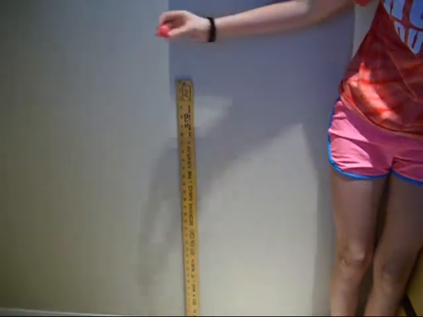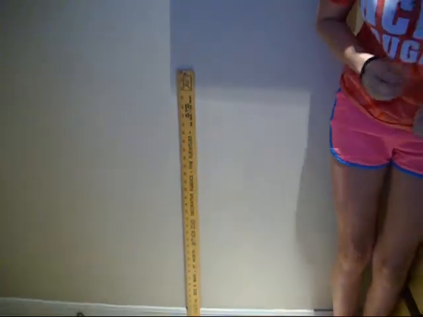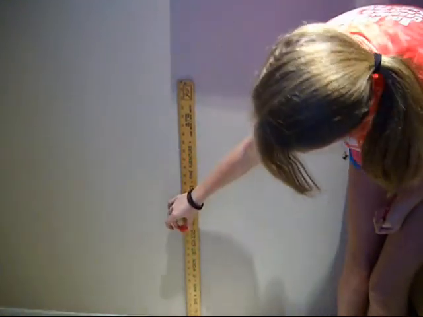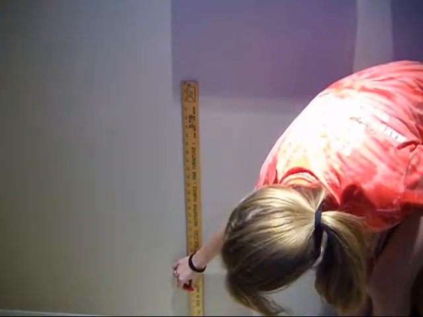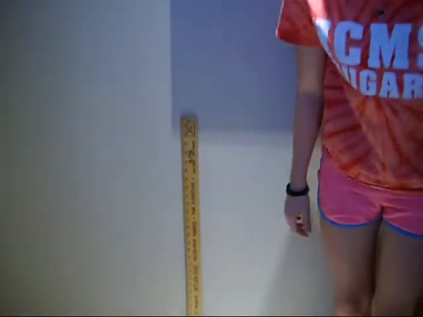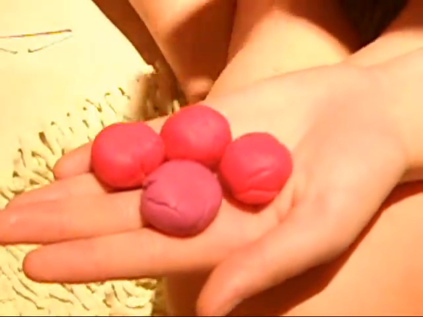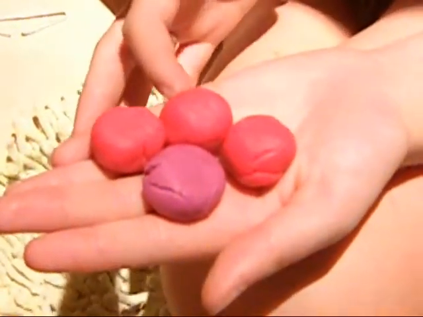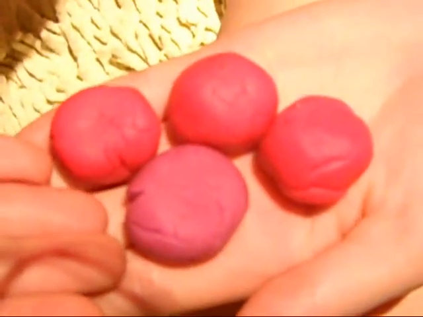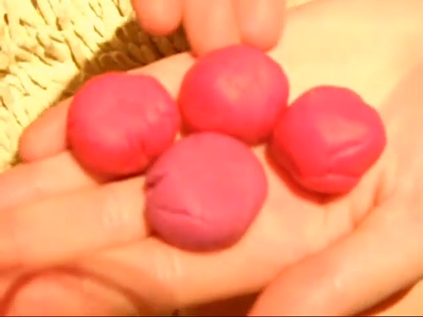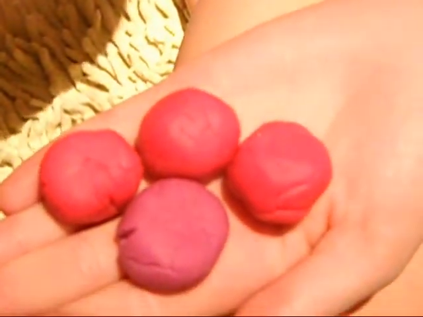The next one we're going to drop at 27 inches. Next we're going to drop it from 18 inches. And the last one we're going to drop from 9 inches. This one was at 36, this one was at 27, this one was at 18, and this one was at 9. See how each ball is differently flattened. The one at the largest height is flatter than the one at the smallest height, which means that height must play a part in acceleration.